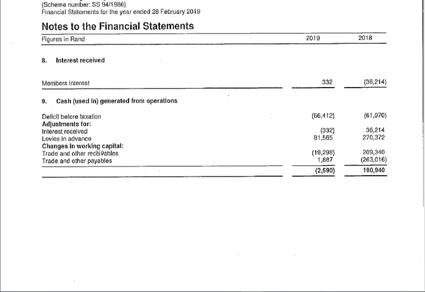And then, if you remember in the cash flows, it breaks down the cash generated from operations. What it does is take your accounting profit, or let's call it in terms of surplus and deficit before tax, and get rid of non-cash items to come up with a cash amount.